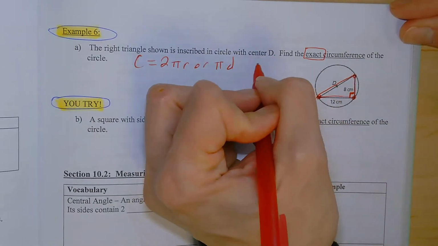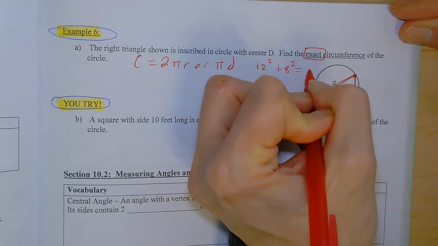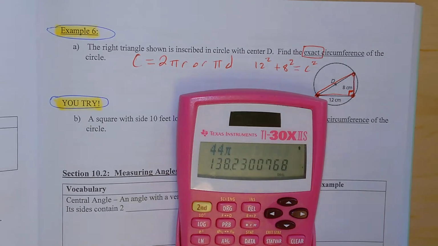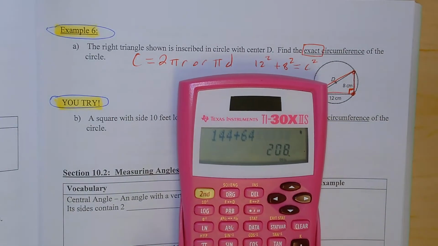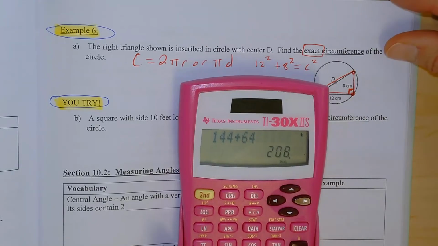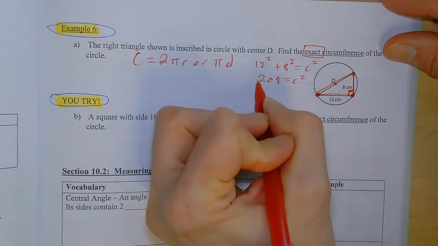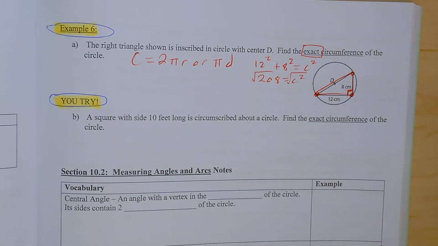Okay, so over to the side, we're going to set up Pythagorean theorem. 12 squared plus 8 squared equals c squared for the hypotenuse. So this is going to be 144 plus 64 is going to be 208. Okay, so now we know that c squared is 208. We're going to square root, and we are not going to use a decimal because it says exact. So we're going to simplify 208.